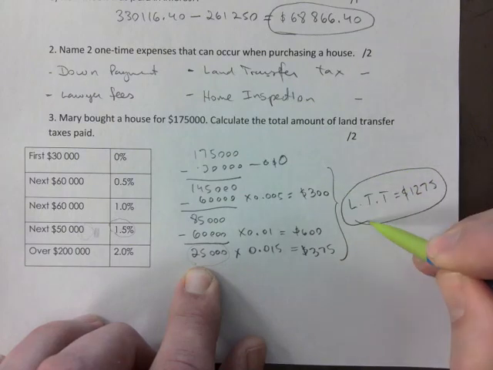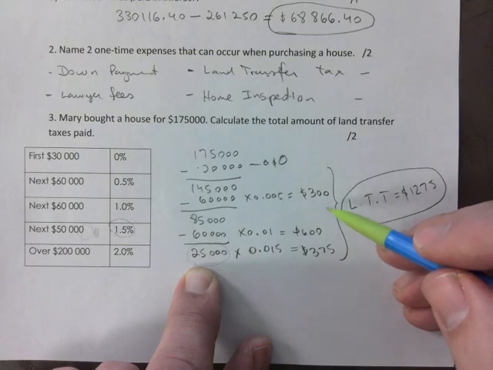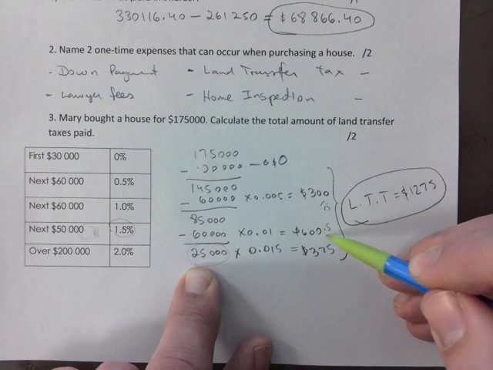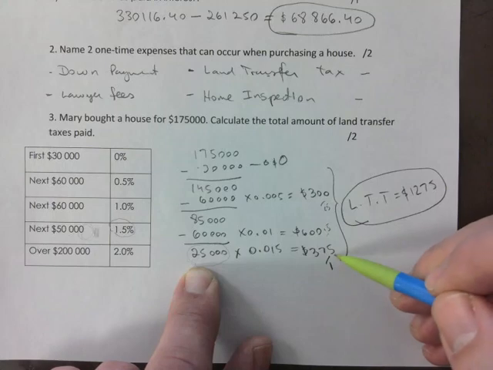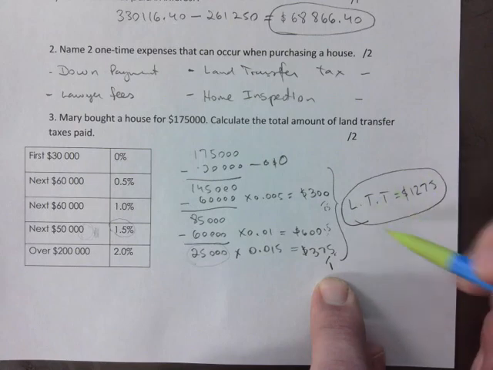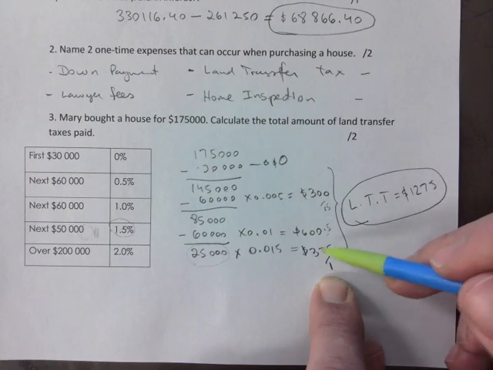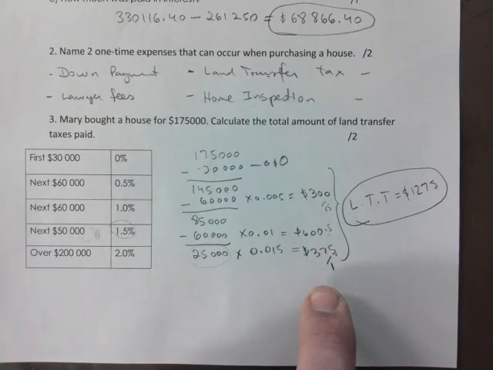Here's where the mark breakdown is going to come in. I'm going to give you half for the 300, half for the 600, and then 1 for the 375, because that's the trickier one there. So that's where the 2 marks come from. Obviously, I would expect you to add it. So if you made a mistake on this last one, take off 1, you still get 1 out of 2 if you have everything else there.